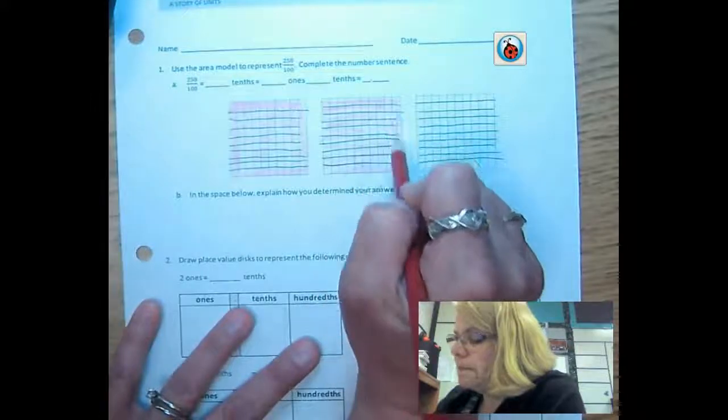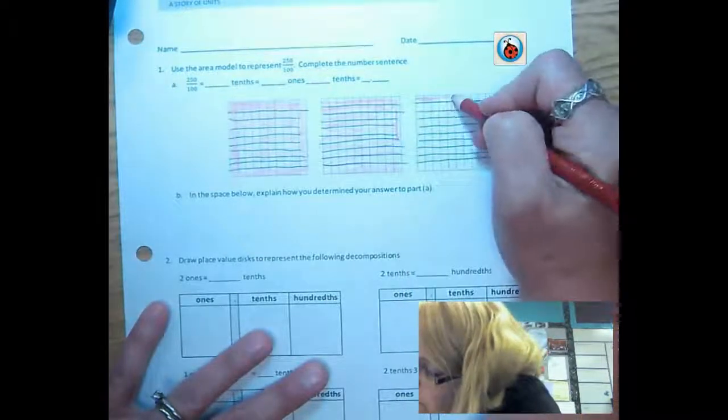This whole box is going to be 200. And to shade 50 of these in, I'm going to take the first 5 lines. 1, 2, 3, 4, 5. And I'm going to shade all those lines down. And that would be 50.